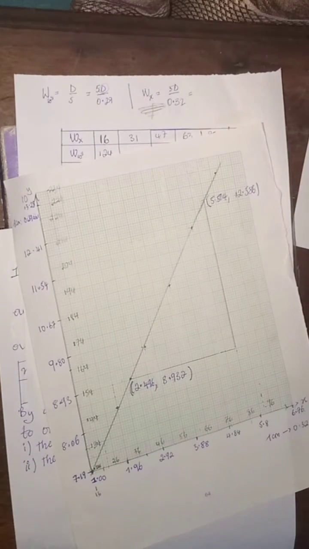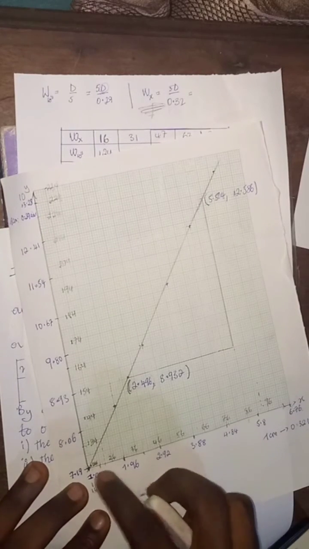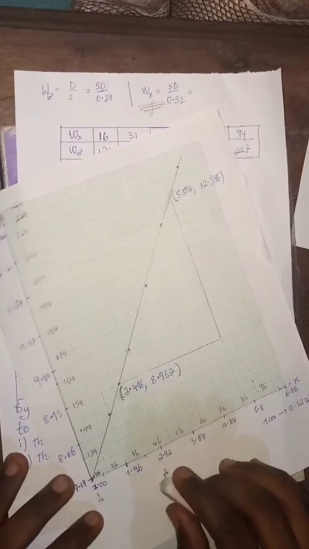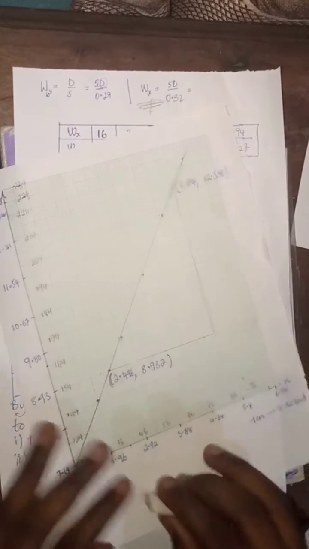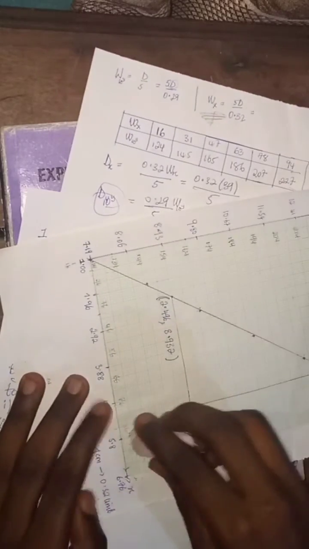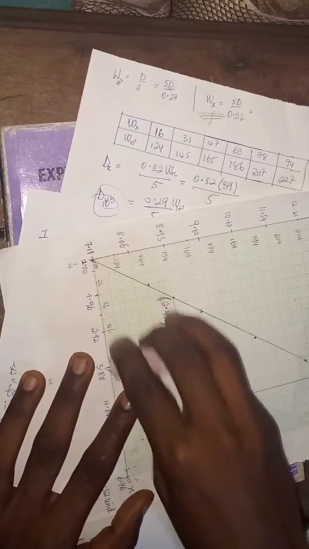So I can now erase all values on my graph except this one because it will help me to answer the other question. So that is what I have. Let me clean this off. Like I said, it's rough work, so it will not indicate on your answer sheet these marks that you made here.